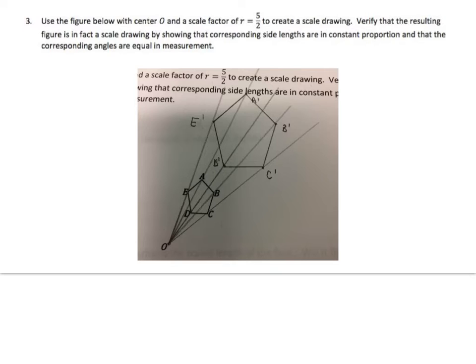Next, use the figure with center O and a scale factor of 5/2. Okay, so we have 2.5 to create a scale drawing. Verify the resulting figure is in fact a scale drawing by showing the corresponding side lengths are in constant proportion, etc. So I did the same thing with the other ones, drew a ray through all of the vertices of this polygon, and then I measured from O to E, and I multiplied it by 2.5 and got E prime.